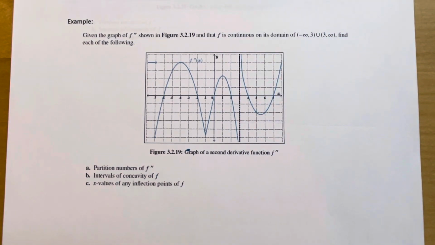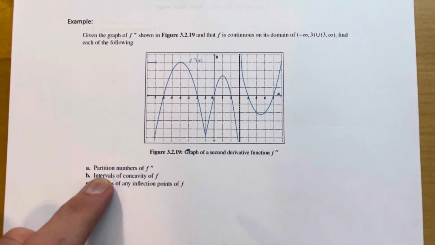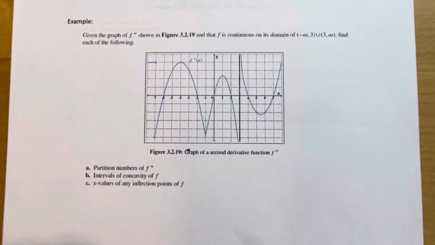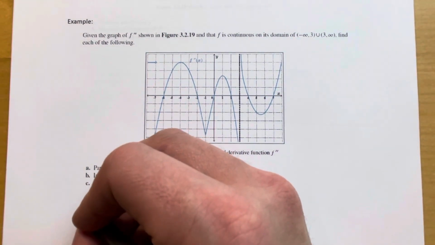Here is another example that we're going to work with. This time we are also looking at f double prime of x, just like the previous example. The difference, though, is that we're not looking at an algebraic representation of that function. We're instead given a graph. So we want to find all of the same stuff. I'm looking for partition numbers of f double prime, intervals of concavity, and x values of any inflection points. Let's start with A.